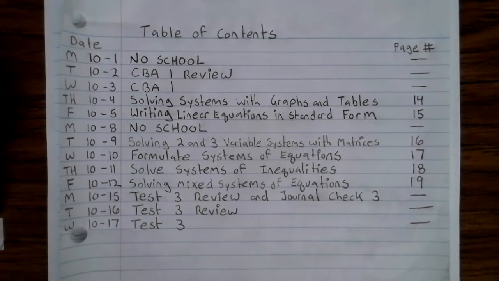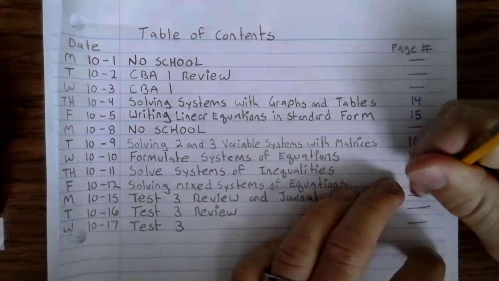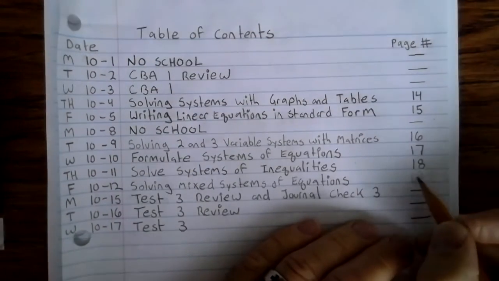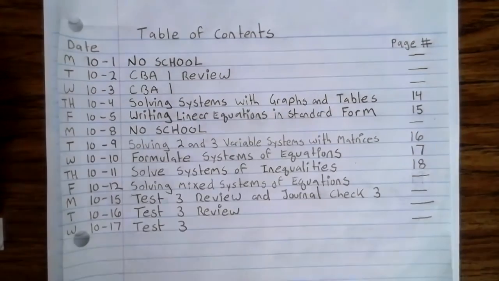Okay, Wildcats. Today we're looking at Thursday, October 11th, Solve Systems of Inequalities, and that's going to be on page 18. And a quick update: on Friday, October 12th, it's just going to be assignment, so there's not going to be anything in your journal for that.